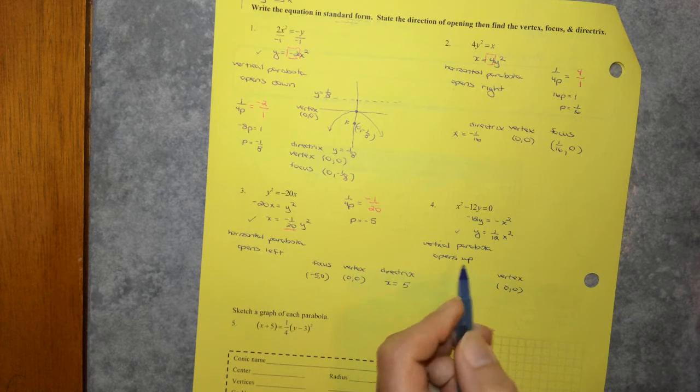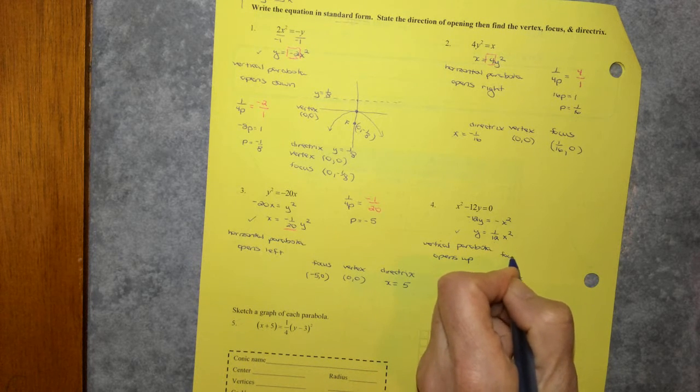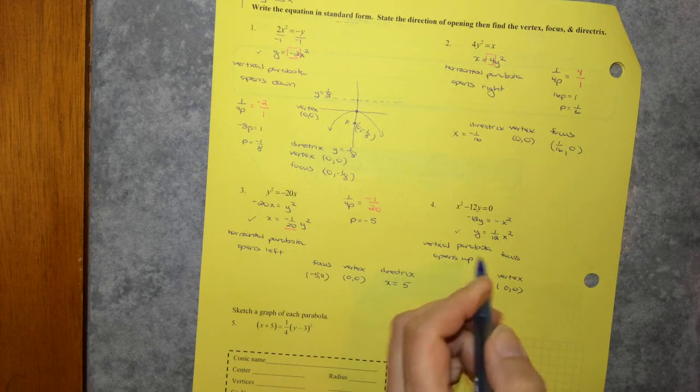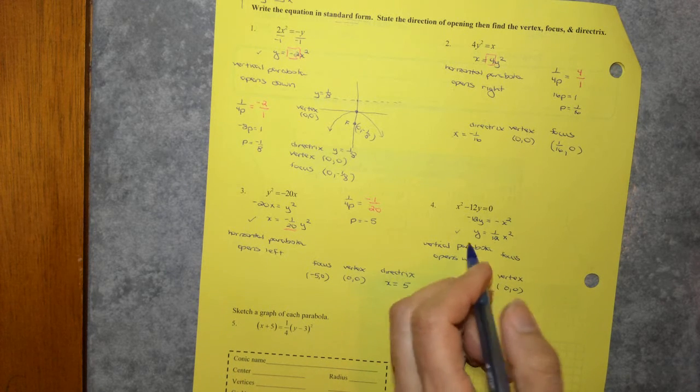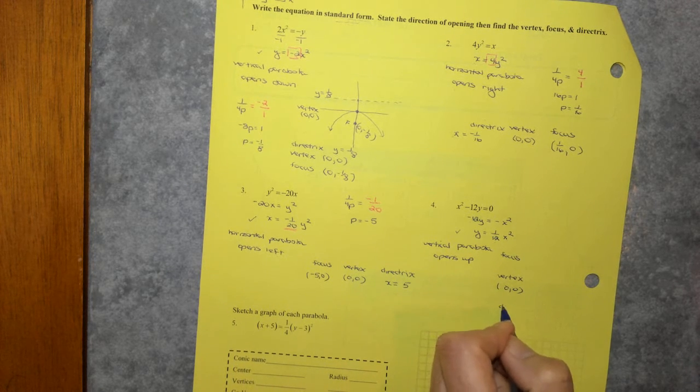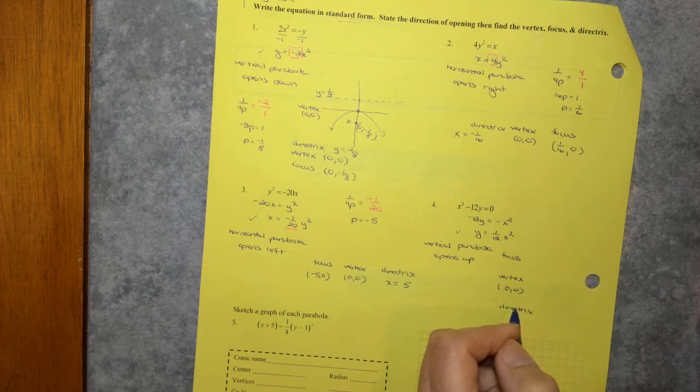Now because it opens up, I'm going to write that my focus will be above, because the focus is always going to be inside, and I'm going to write that my directrix will be below. Again, physically writing them in this orientation is not a requirement, but it is helpful in the early stages to help you kind of keep track of where the information should be.